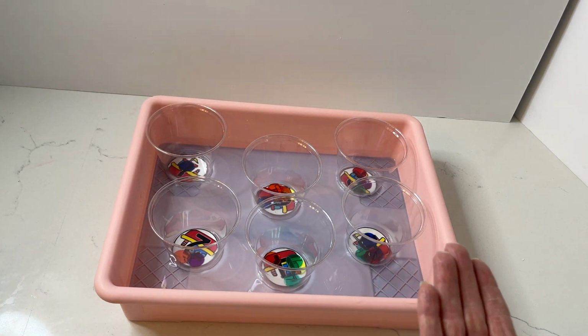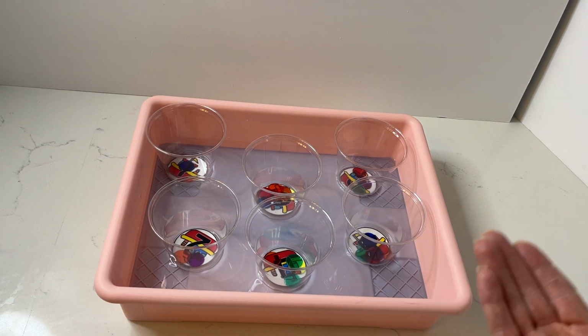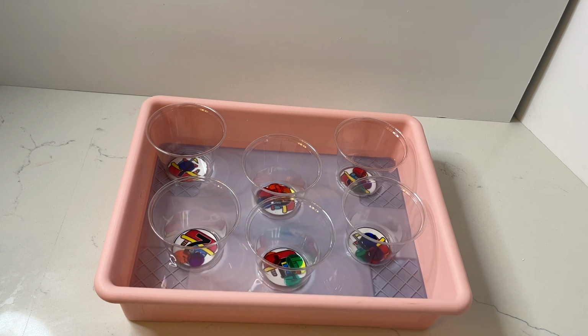And like I said, these go up to 20. So you don't have to start at 1. You can start with higher numbers. If you're focusing on teen numbers, you can do that. But I have tried this with more water too, and the cups float. And just adding that one thing makes it so much more fun and makes the kids really want to go to that center.